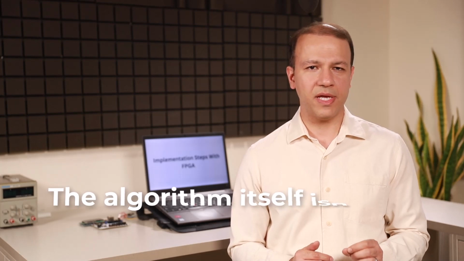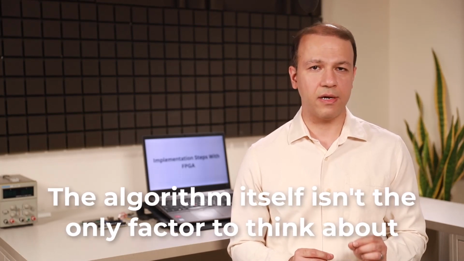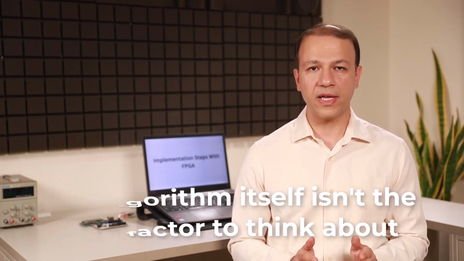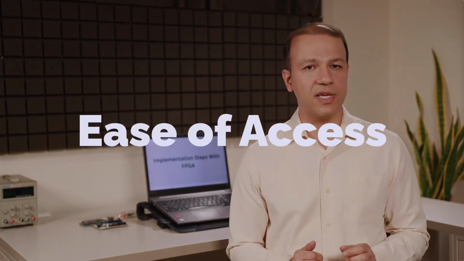One more point to consider when selecting the right technology is that the algorithm itself isn't the only factor to think about. Other factors such as ease of access and ease of integration also play a role. Imagine you worked on a previous project where you used an FPGA due to specific algorithms.